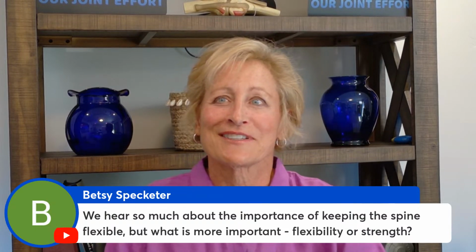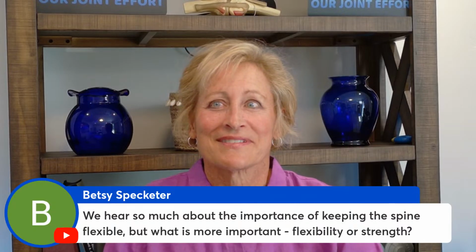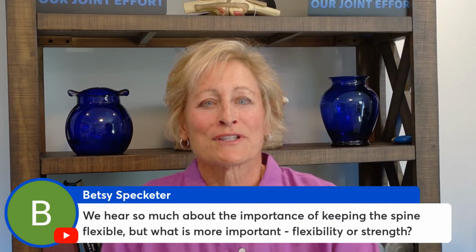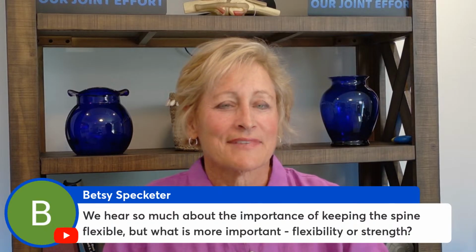So do we have a question? We do have a question. We hear so much about the importance of keeping the spine flexible, but what is more important, flexibility or strength? What's more important, flexibility or strength? Well, in your spine, both.